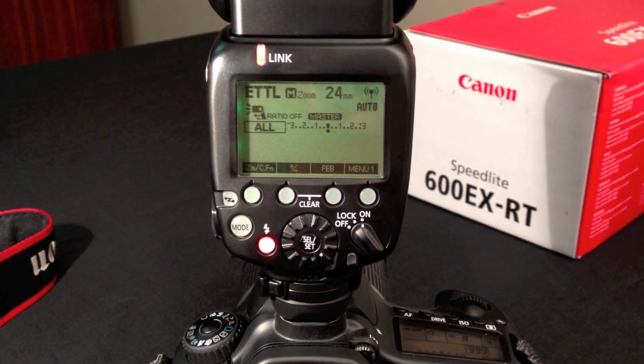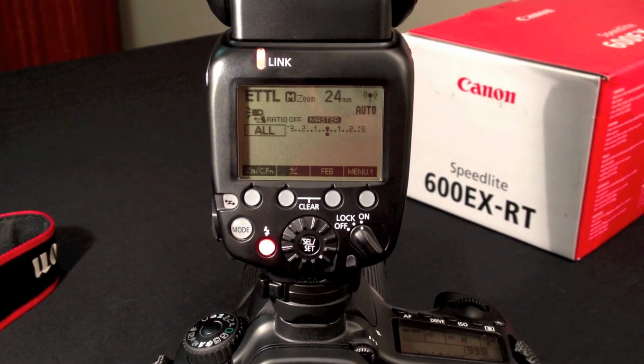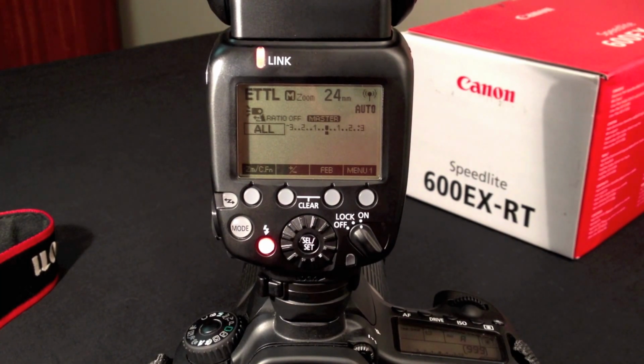I hope this has been a useful tutorial on how to change the flash exposure compensation on your Canon Speedlite 600EX-RT.